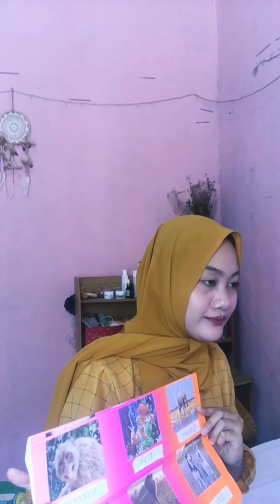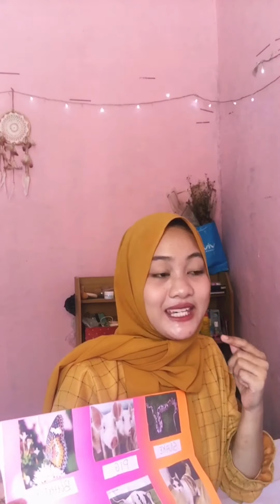Okay, the first clue: I have a big body. I have a trunk. I have big ears. The last, my color in this picture is gray.